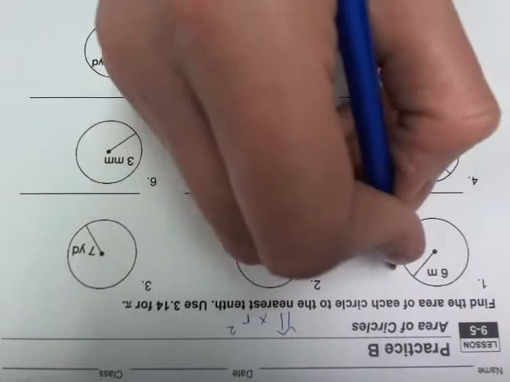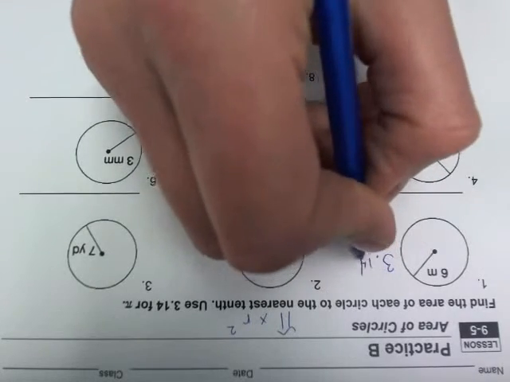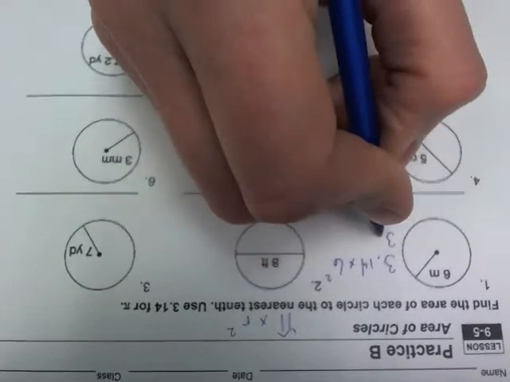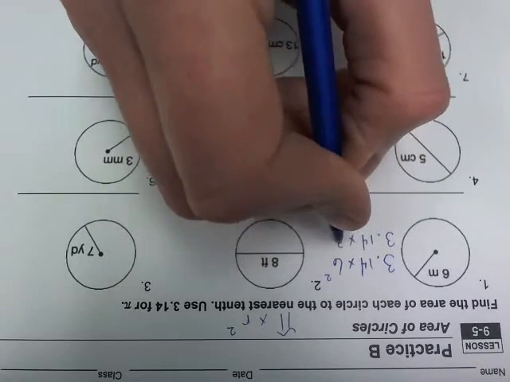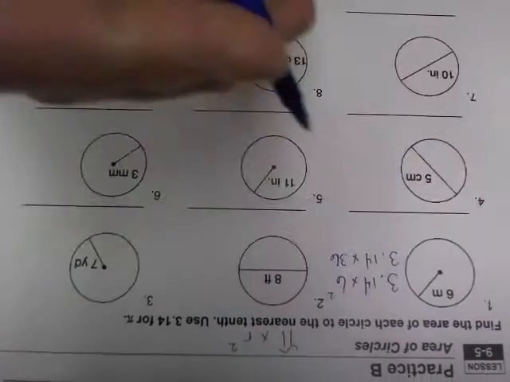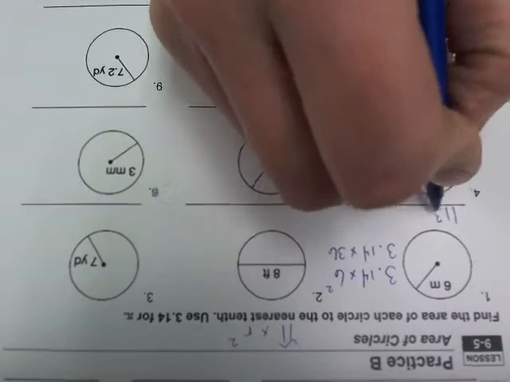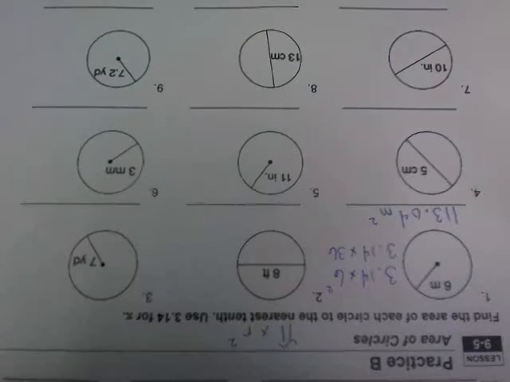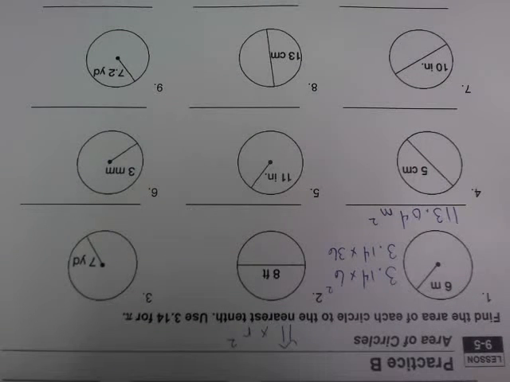Pi, 3.14, times the radius squared, 6 squared in this case. Well, that's the same as 3.14 times 36. 3.14 times 36 is going to yield my solution, which is 113.04. And that's going to be meters squared, and of course you can round accordingly, 113.0 meters squared.